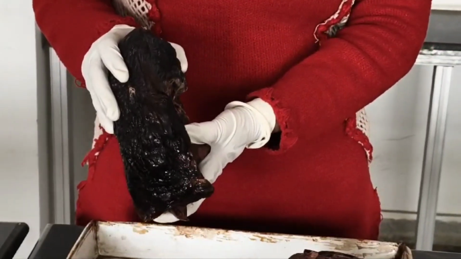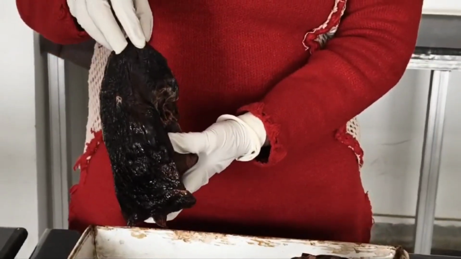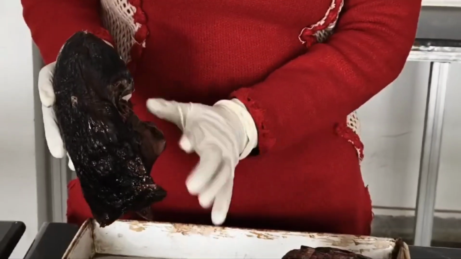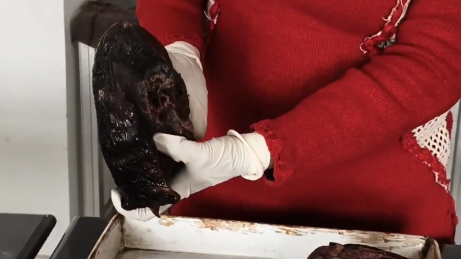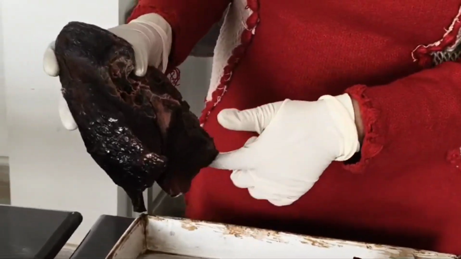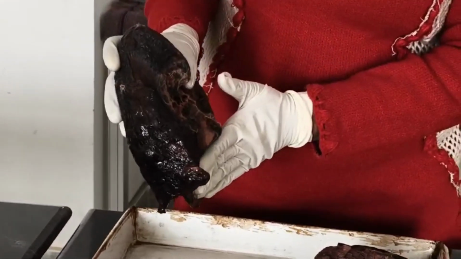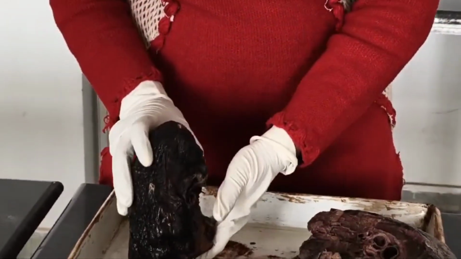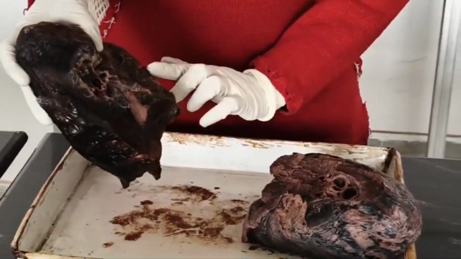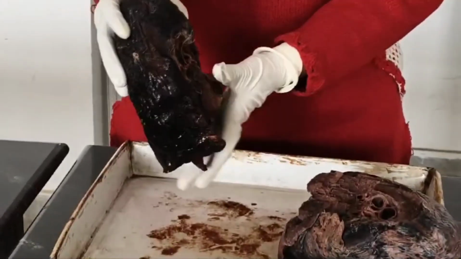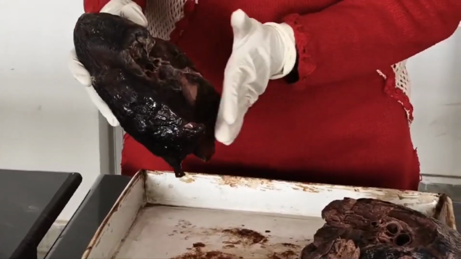So this lung belongs to the right side. This is the apex. This is right side, right border, anterior border. This is the posterior border. This is inferior border, and this is the base. So each lung has three borders: anterior, posterior, and inferior border. Each lung has apex and base.